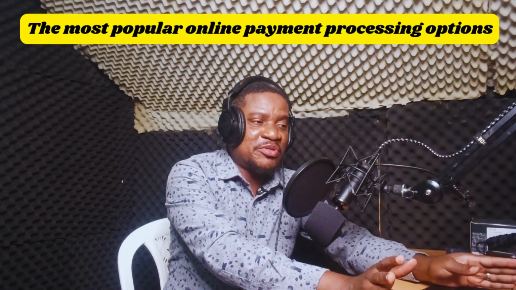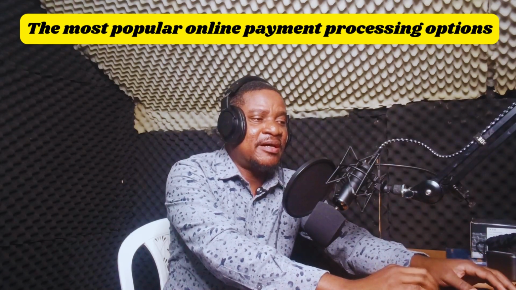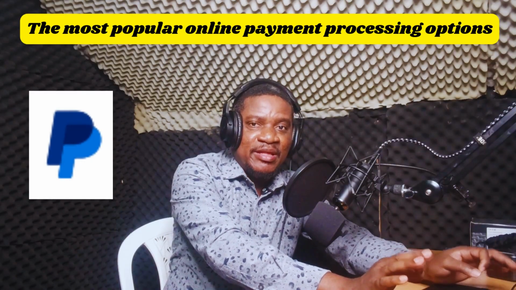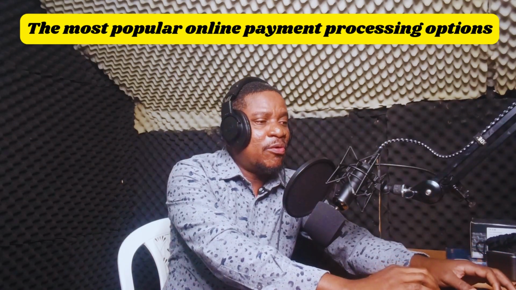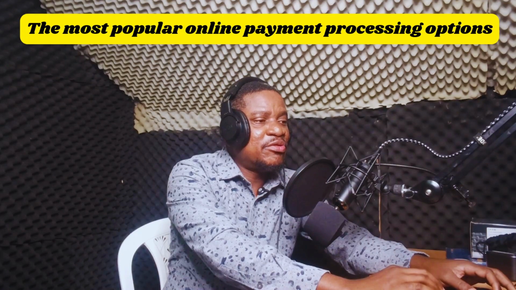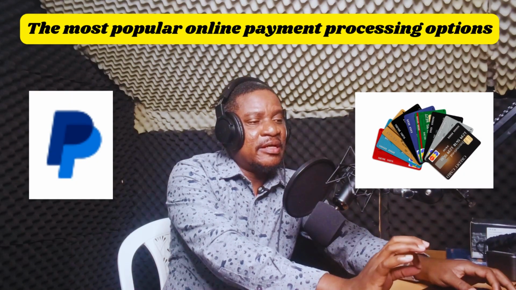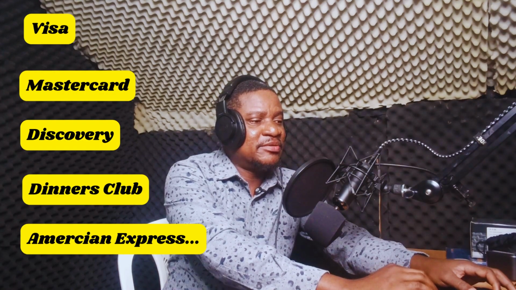There are more options, but the most popular are either you pay through PayPal or you pay through a card link. So you can make a payment using just your bank card, whether Visa, MasterCard, Discovery, etc. So these are the two payment methods that we do have today.